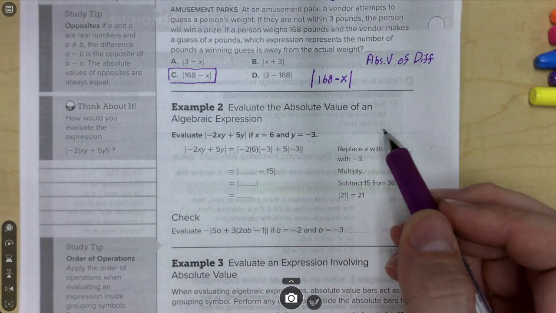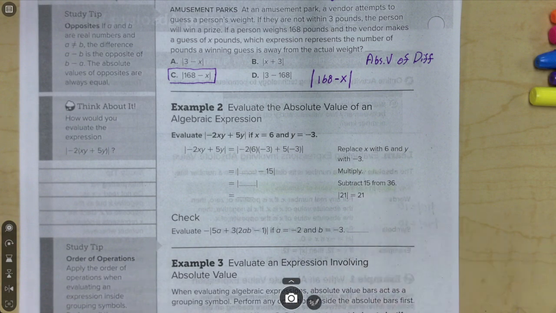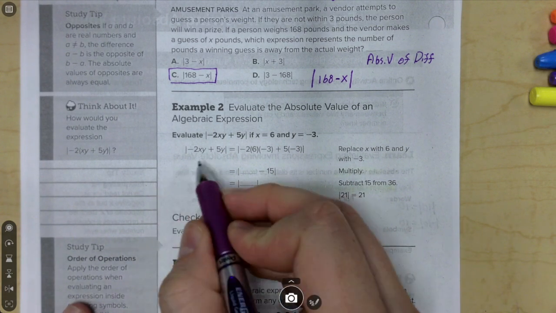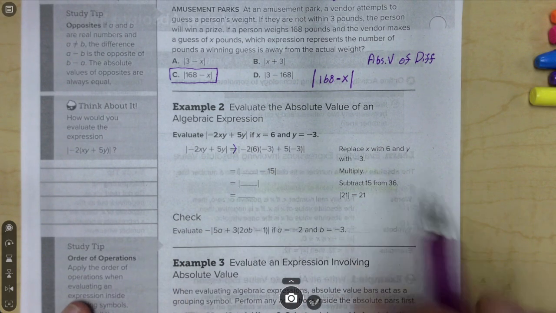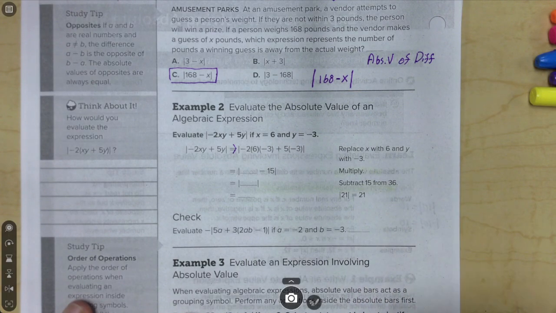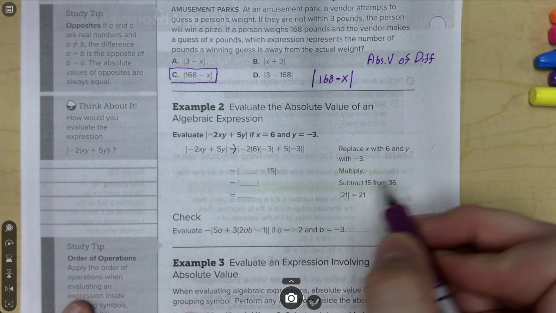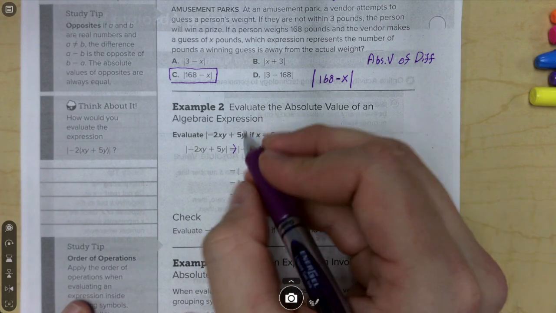Evaluate an absolute value of an algebraic expression. All right, let's take a look here. From step 1 to step 2, what has changed? We use substitution. Got it. Then from step 2 to step 3, let's see, it says we multiplied, so 5 and negative 3 became negative 15, all right.